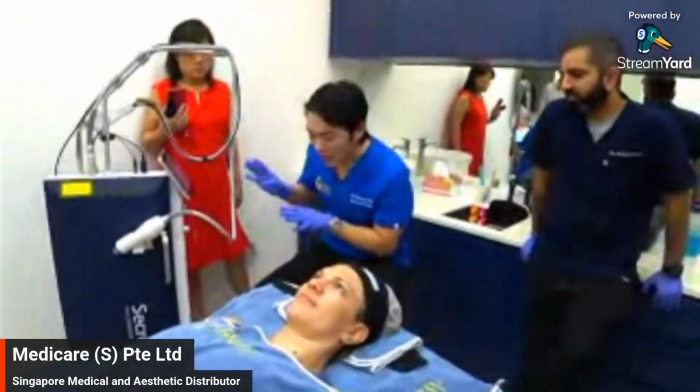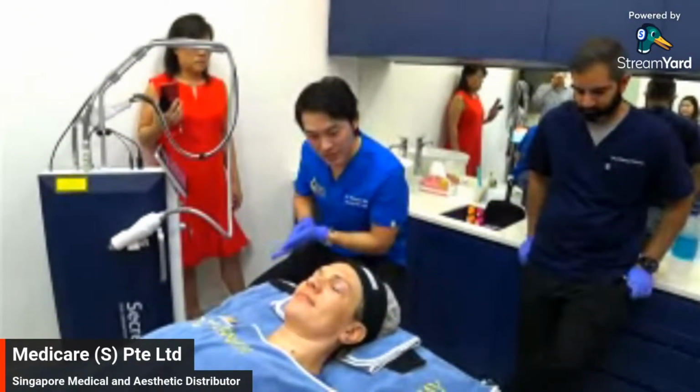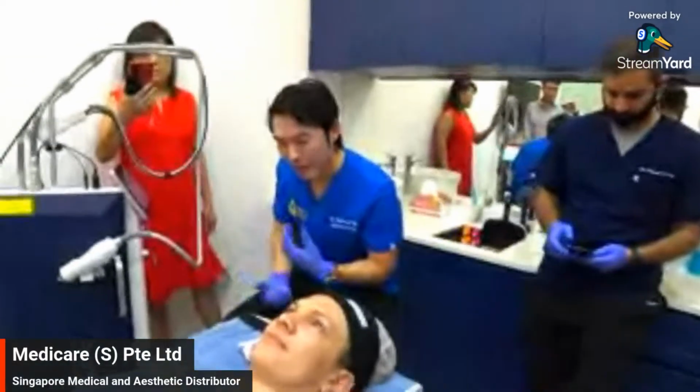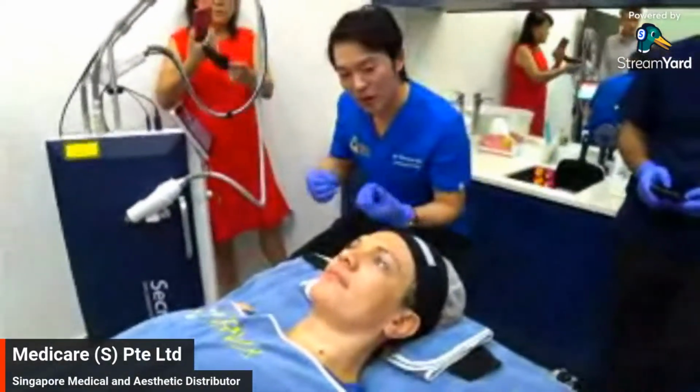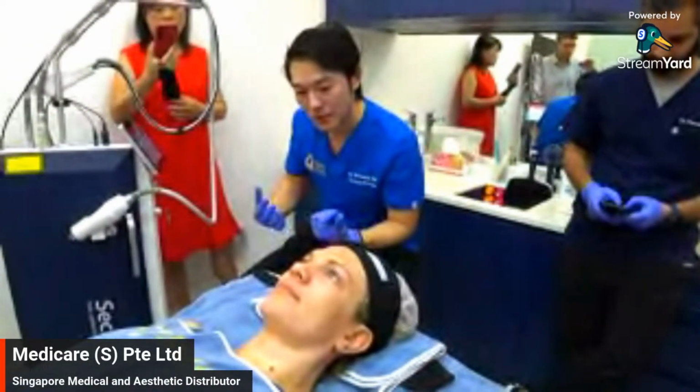Okay, so after this, we're doing an RF microneedling treatment with a laser. For you, we're doing it for rejuvenation. So we're going to aim for some skin tightening around the face, the eyelids, plus the neck. We're going to expect about 3 days of skin redness and a little bit of tightness.